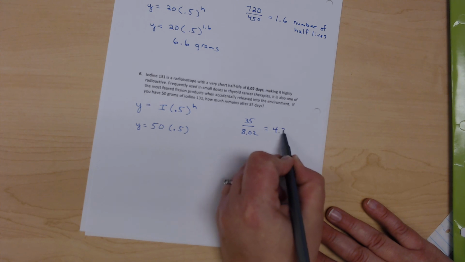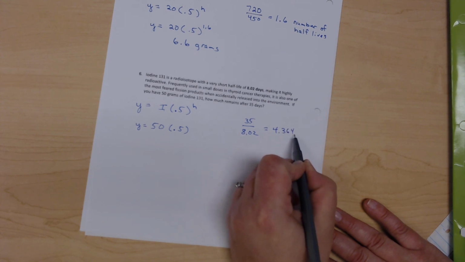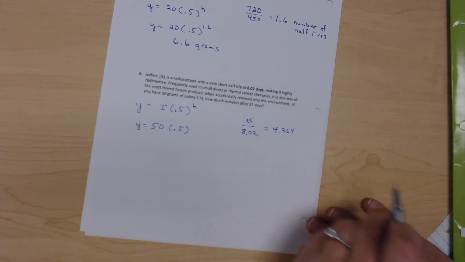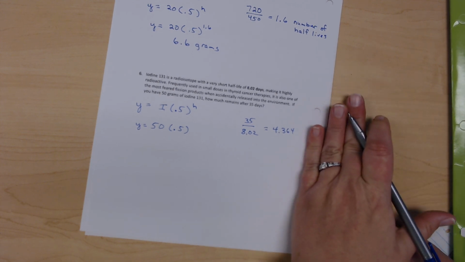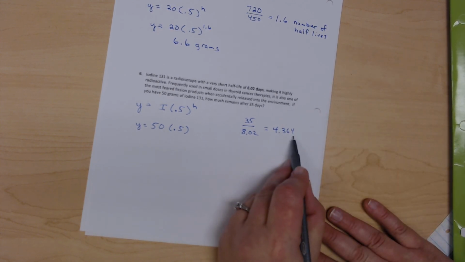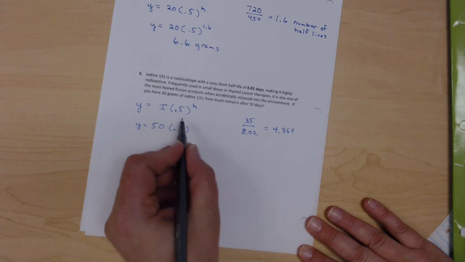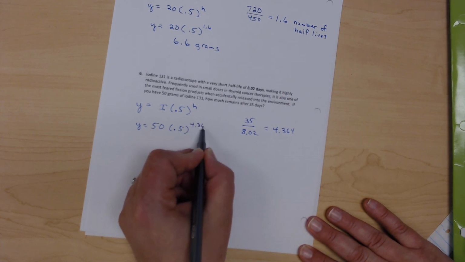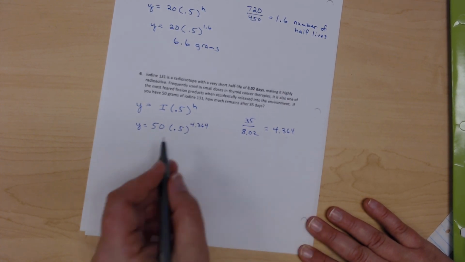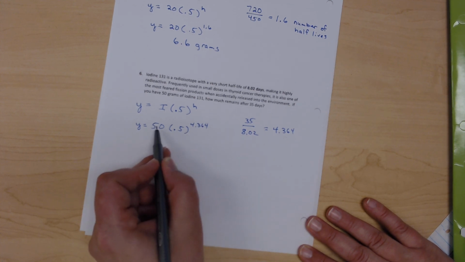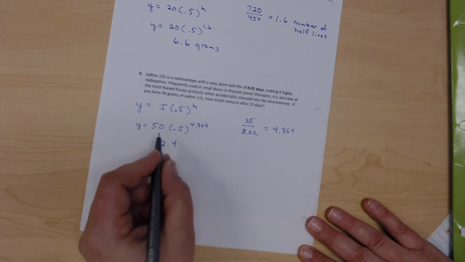It's a long decimal. I went out 3 places because after that it was 0 and then 8, so it's a nice place to stop. It's up to you. Since we only have to do one thing with it, the further you take it out, the better. Then we just type that in. Make sure you do this first and then times 50. So I got 2.4 grams.